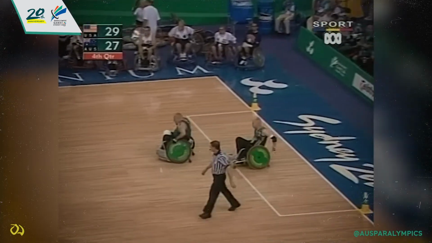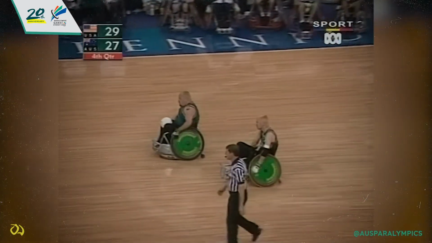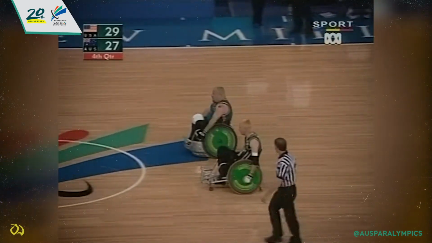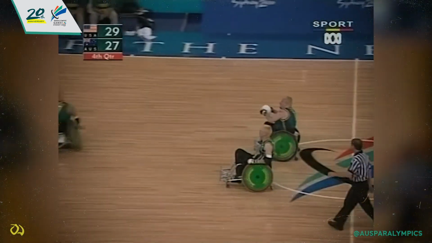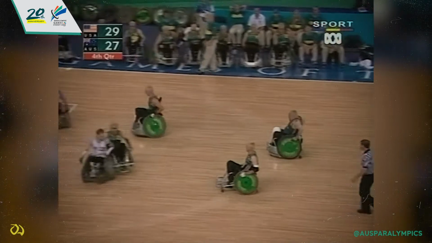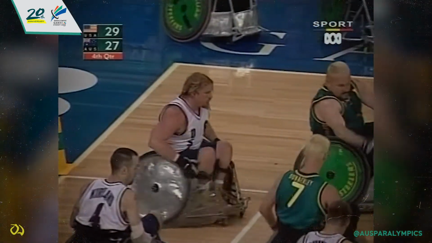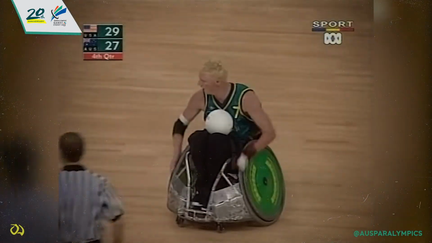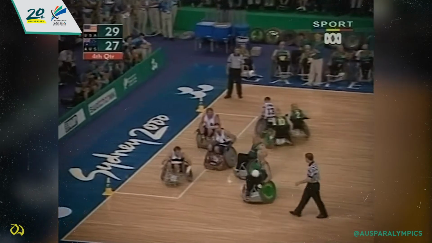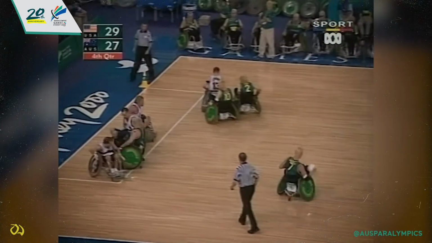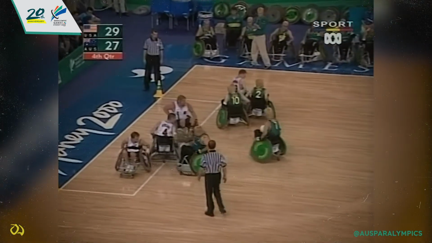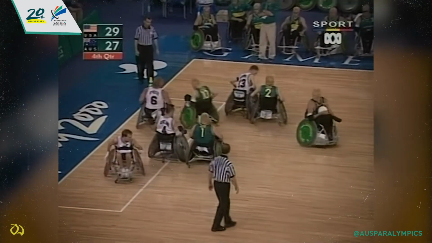Gary Croker. And now George Hucks. Hucks and Croker come down. Doubly comes out to meet them. Doubly working his way into some position. Hucks can't quite get through. Back to Doubly. Australia has to make it happen here as Hucks tries to crash through and makes some sort of ground for Doubly. No room.